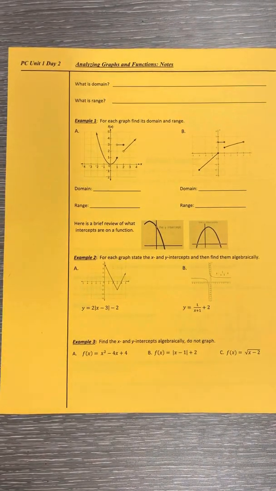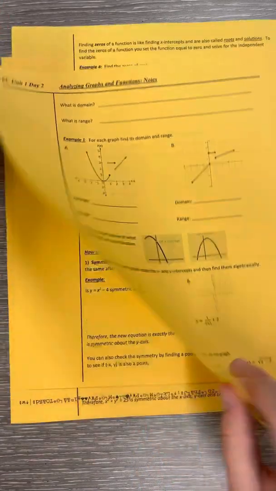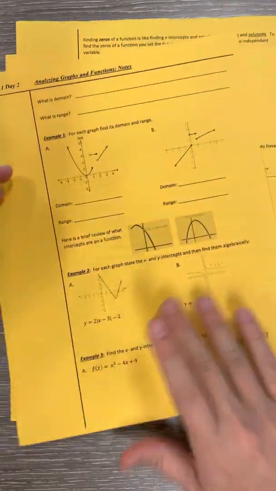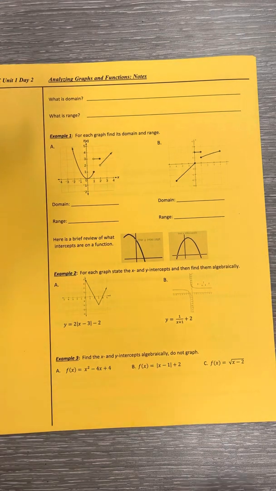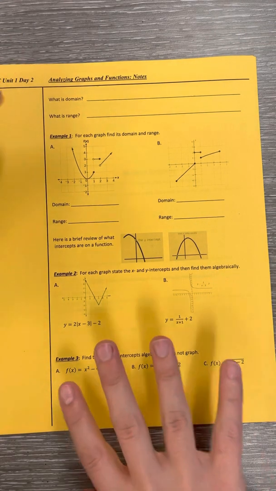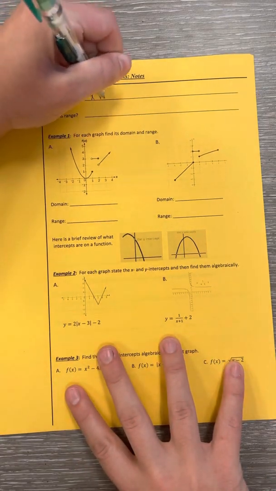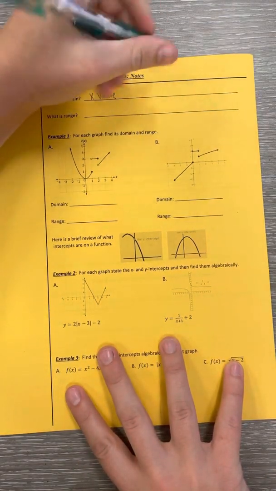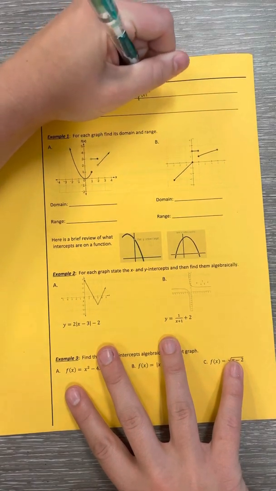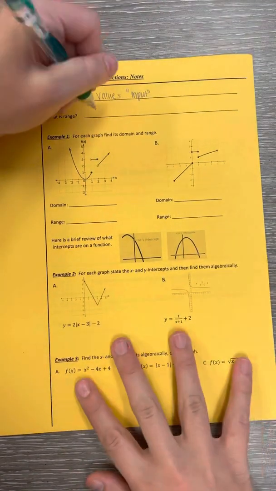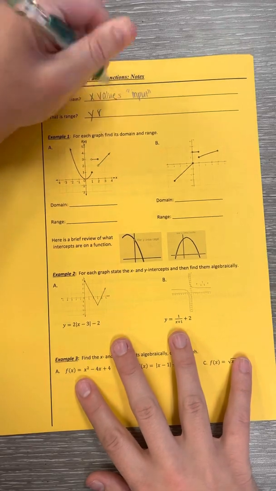We are going over basically a little bit of domain and range, X and Y intercepts, and symmetry, which overall should not be super new concepts for you guys, but we're going to go ahead and get started. So what is domain? Domain is known as the X values, as well as the input. Right, you plug in an X value, you then get a range, which is a Y value.